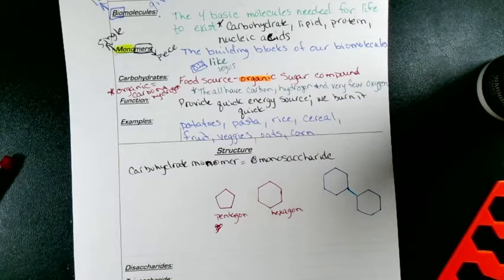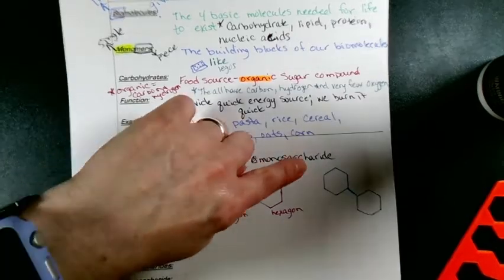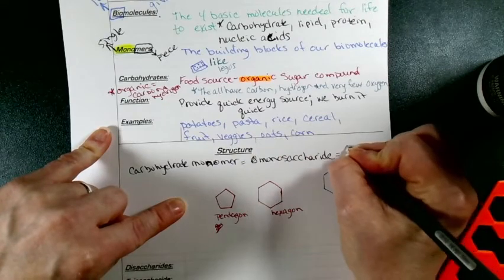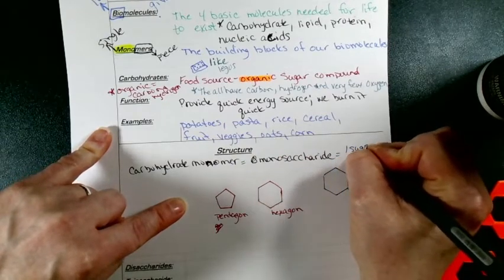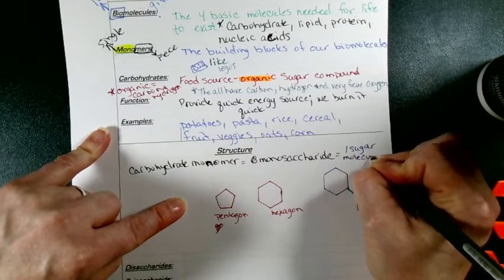So remember, monomer only means one, because mono means one. Monosaccharide, one sugar molecule. That's all monosaccharide means, is one sugar molecule.